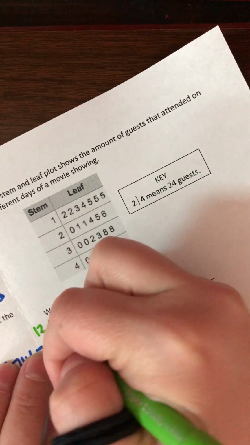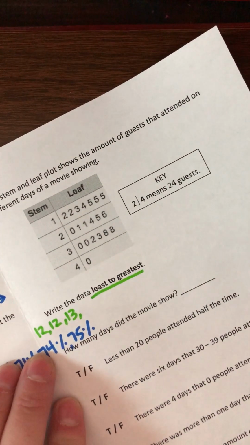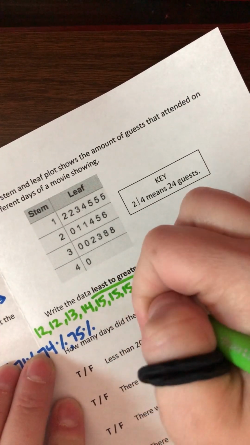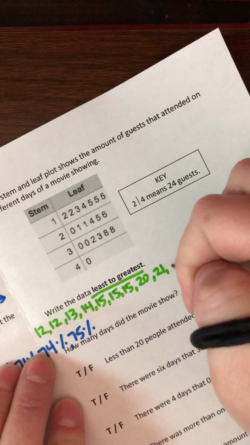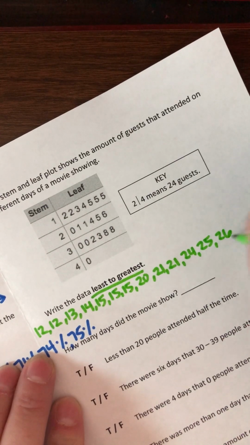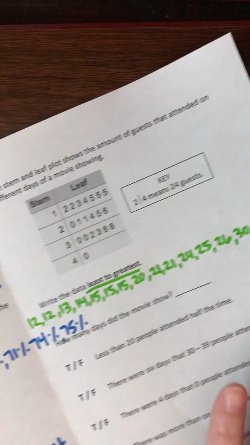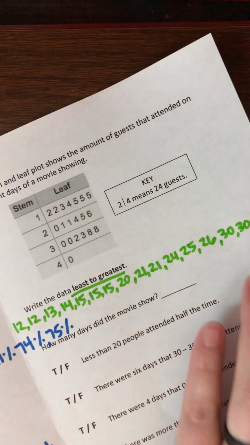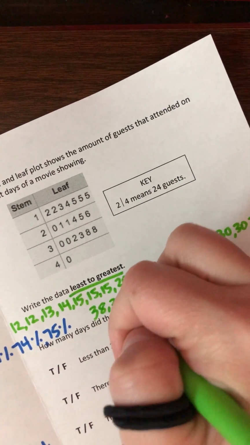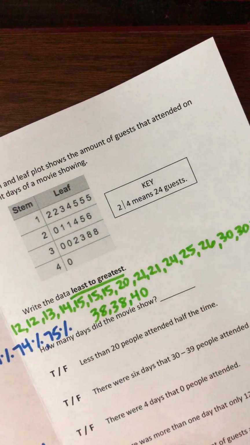So I have 12, 12, 13, 14, 15, 15, 15, 20, 21, 21, 24, 25, 26, and then I move on, 30, 30, 32, 33, 38, 38, and then the last one is 40.